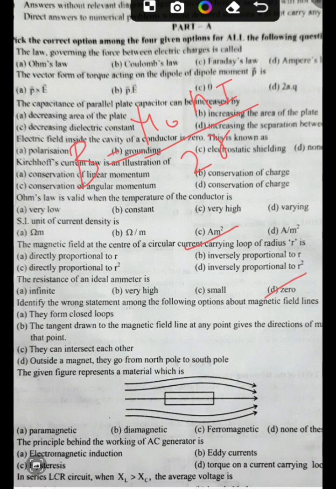Identify the wrong statement among the following options about the magnetic field lines. So we know that in case of bar magnet or in case of solenoid, so let us consider a bar magnet here. Magnetic field line starts from north and ends on south outside the magnet, and inside the magnet it is moving from south to north, and hence it forms a closed loop. So A is correct. And tangent drawn at any point gives the direction of magnetic field lines. So option B is also correct. Outside the magnet they go from north to south pole, that is also correct.